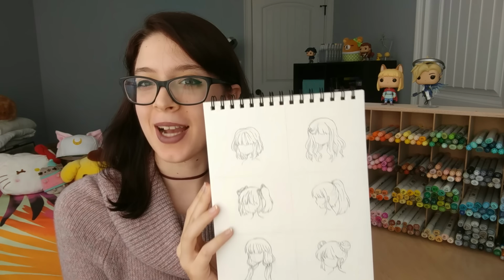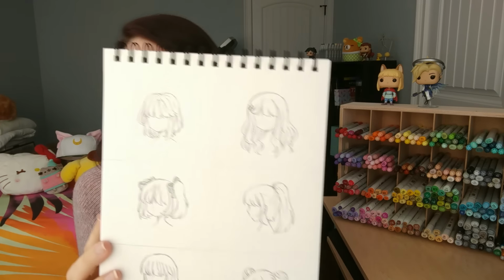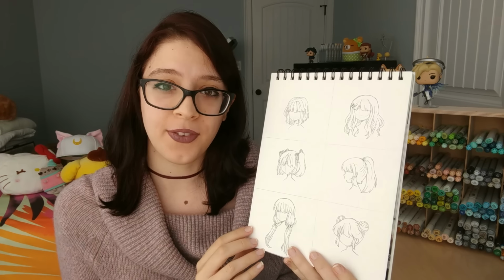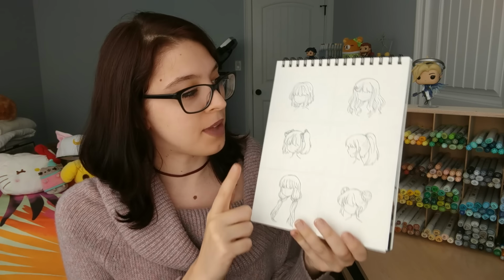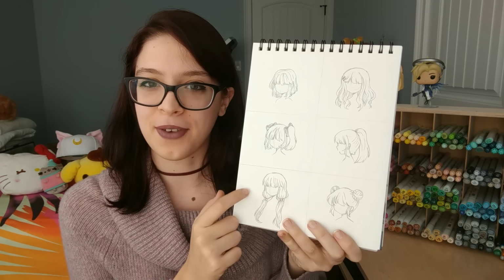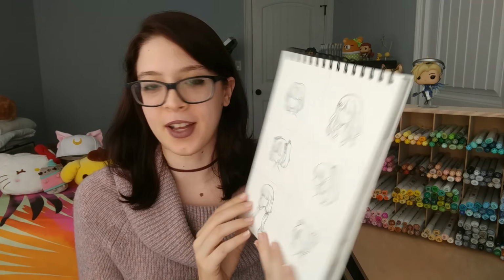So these are my 6 hairstyles that I've drawn today. Let me know which one is your favorite. For me personally, this style right down here is one of my favorite styles just because it's different and it's fun, and some of my favorite anime characters wear that style.